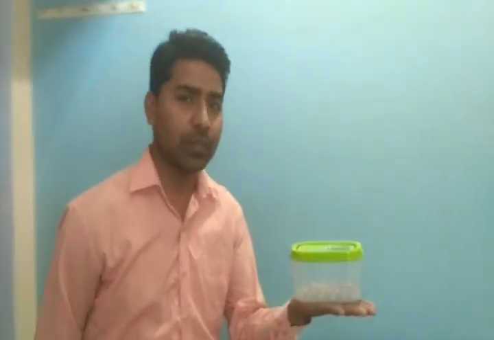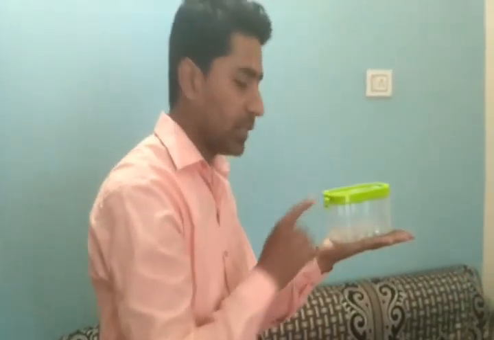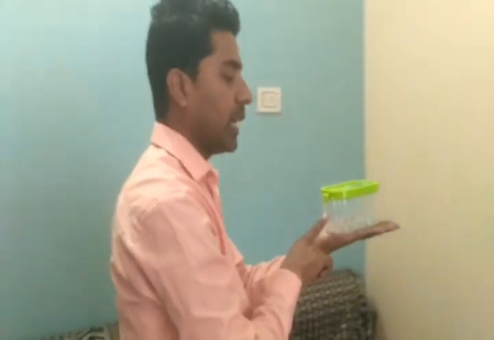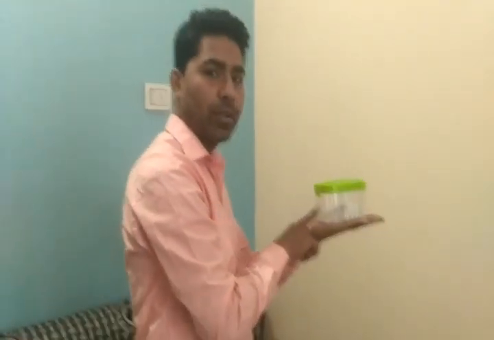And for dynamic equilibrium, suppose this box is moving in this direction with some velocity. I am applying some force in this direction, and the air gives a force in the opposite direction, and there is no change in the motion of the box. Still it was being acted upon by the two forces. So this type of equilibrium is called dynamic equilibrium.